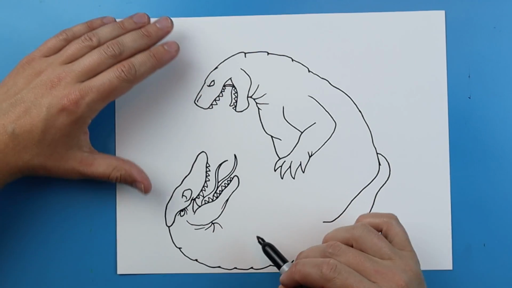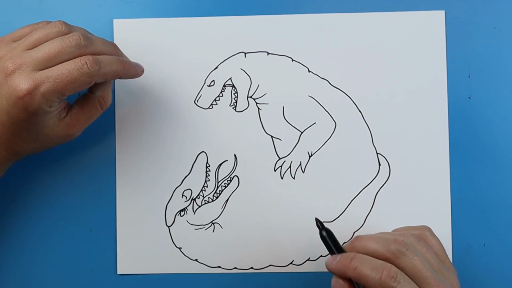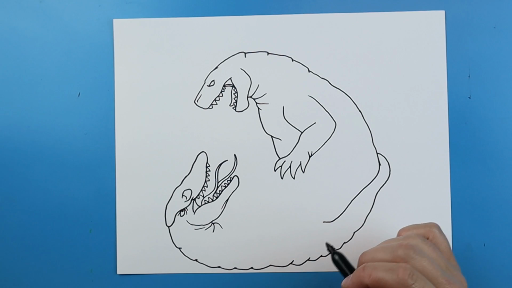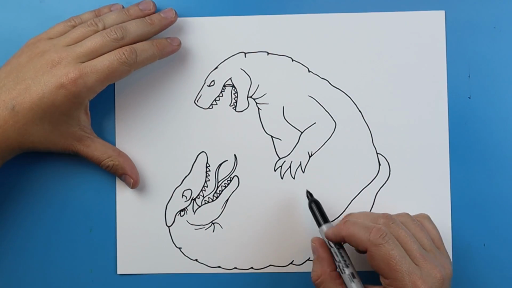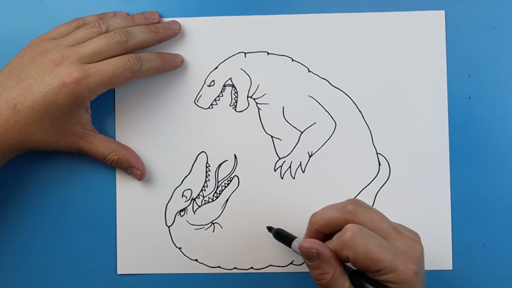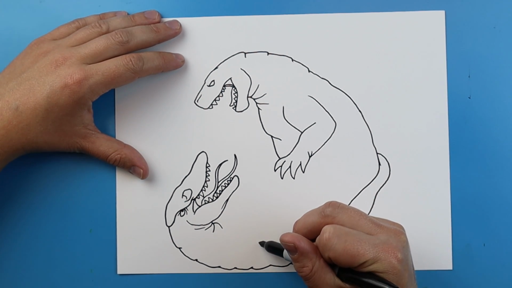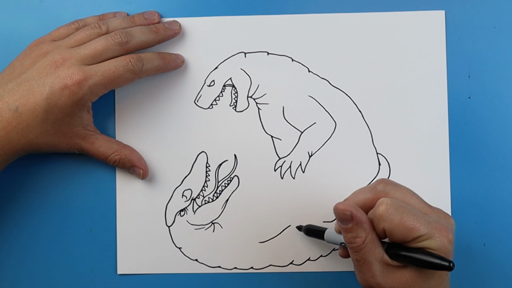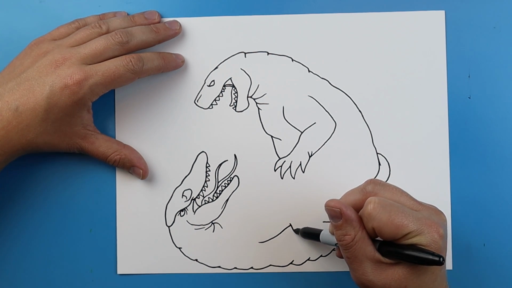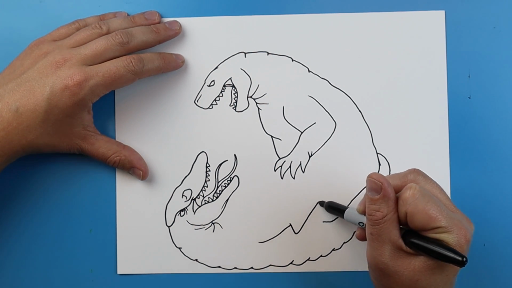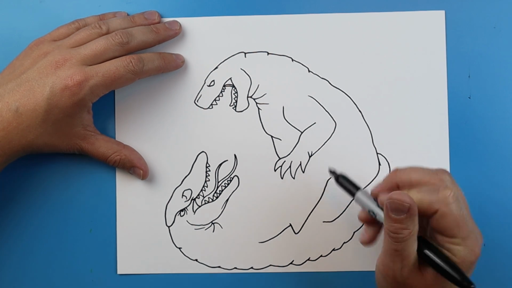Now, the Skullcrawlers only have those two big arm-legs, claws that they walk on. So I want to put one right in here. So what I'm going to do is start one. They're kind of in the middle of the body a little bit. So I'm going to start by drawing a line right here. And I'm going to draw a line that goes down. It's going to kind of curve up.